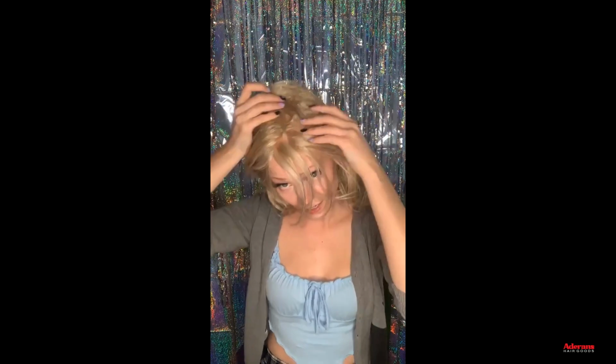I'll put Shiloh back on, for example. Right now I have Shiloh parted on one side, but if I wanted to, because that monofilament is really natural looking, the monofilament lets you change the part any which way and still have that effect of the part. So if the lace front with the part on the one side doesn't work for you, then monofilament's also a good option to have that ability to change the part to where you want it to be. So yes, good thing to mention there.